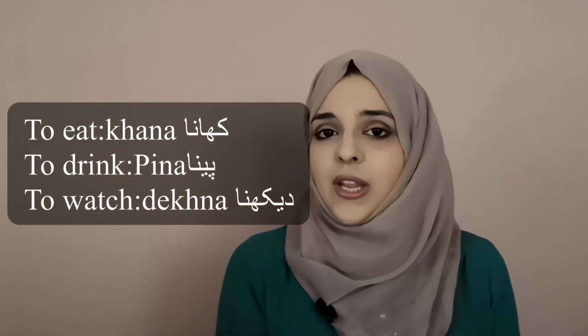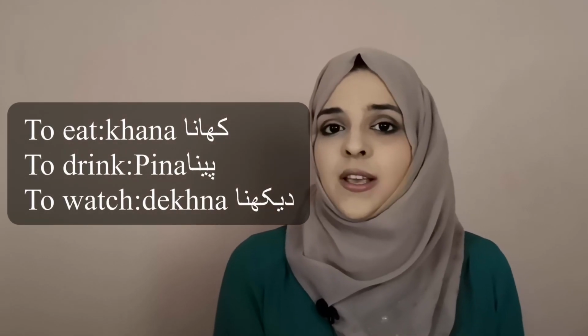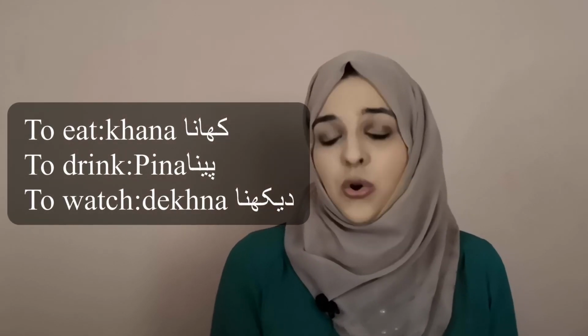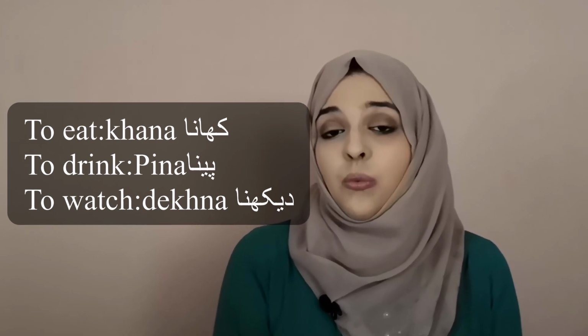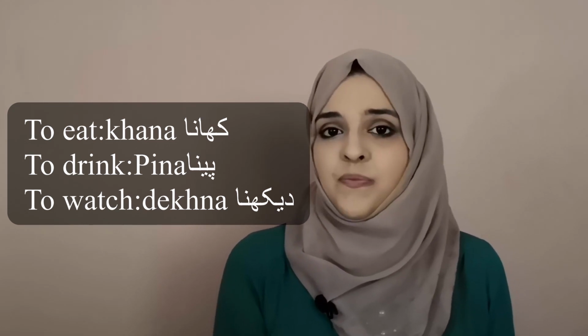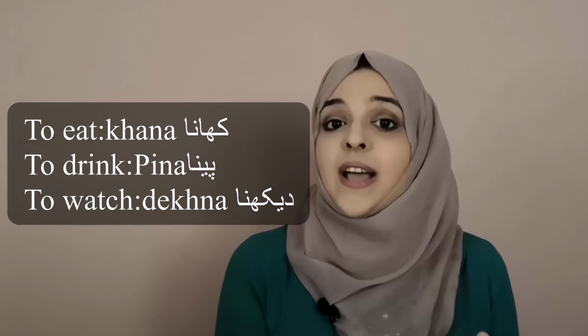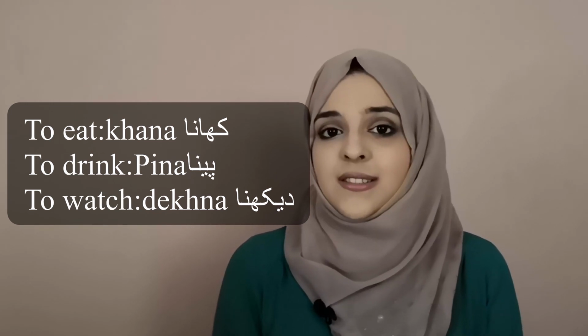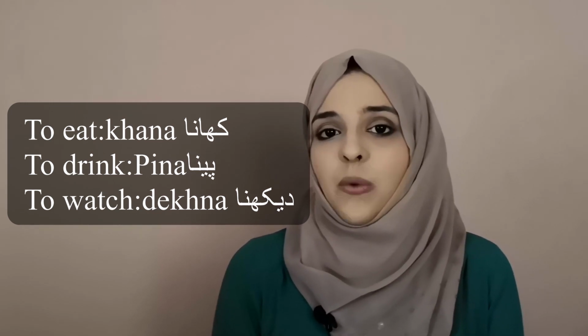In Urdu, the verbs are presented in an infinitive form, which means that they end with na. For example, in English, they are usually preceded by to: to eat, to drink, and to watch or to see. In Urdu, we say khana, peena, and dekhna. So as you can see, all these verbs end with na.